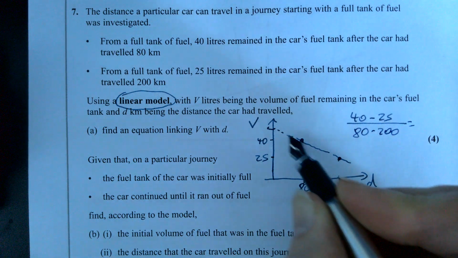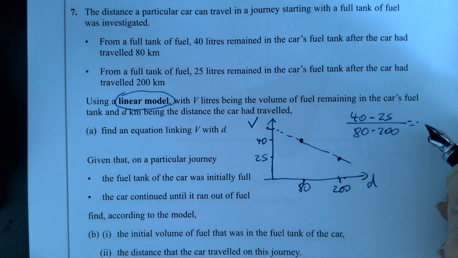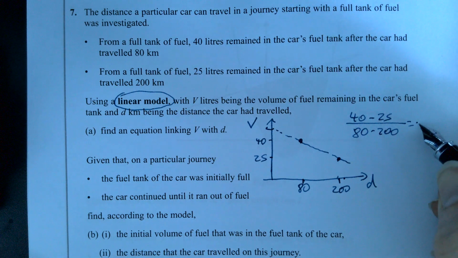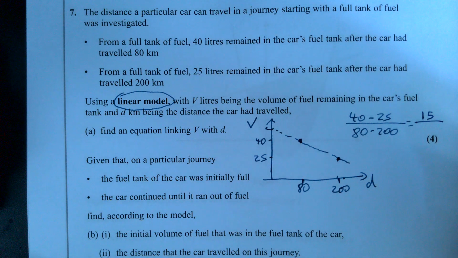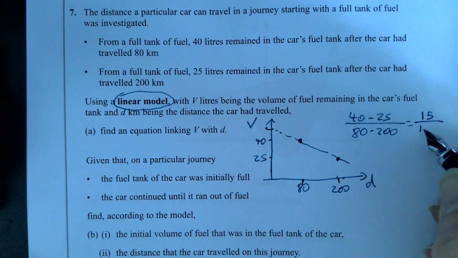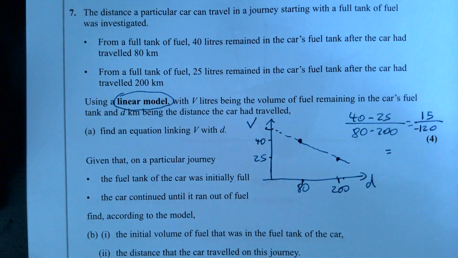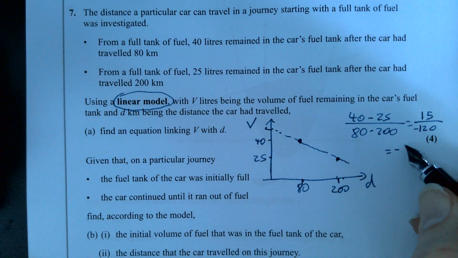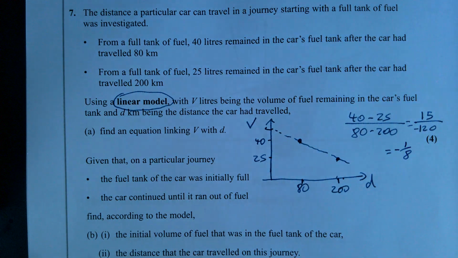It's going to give us a negative, which is right, because the less fuel you've got, the more distance you will have travelled. So 40 take away 25 is 15, over negative 120, which in its simplest form is minus 1/8, because 8 15s are 120, yeah, that's right.